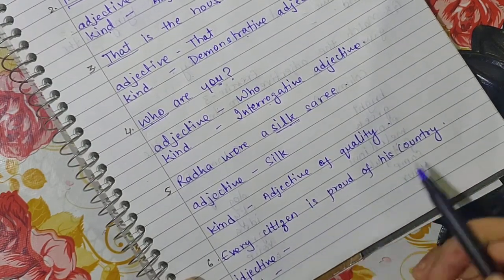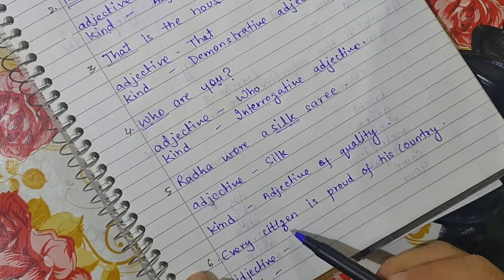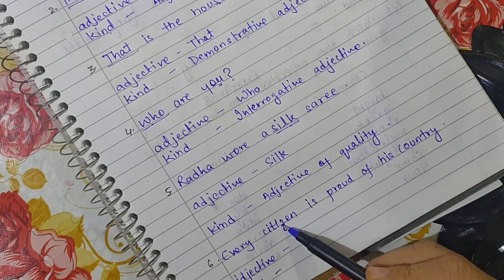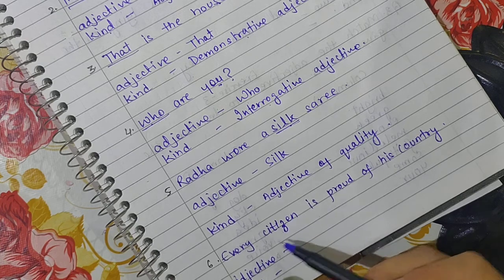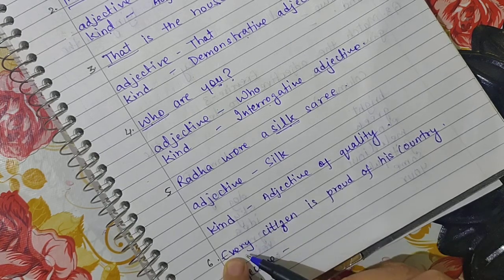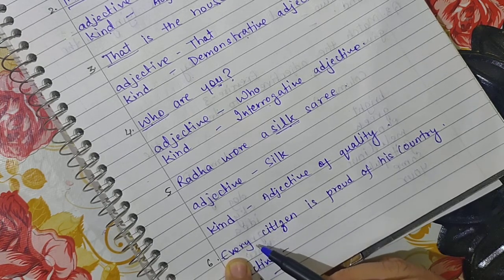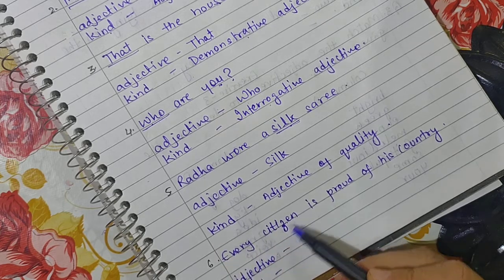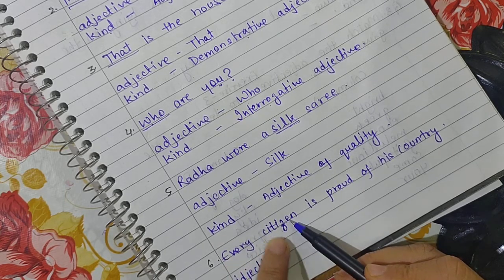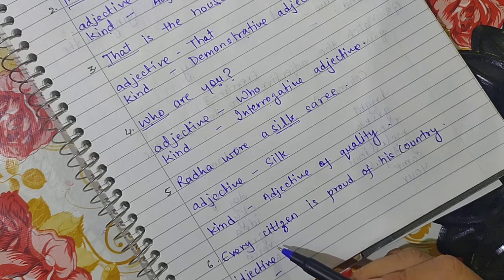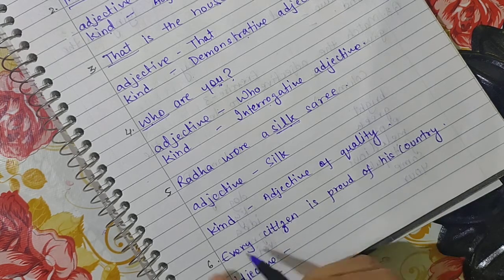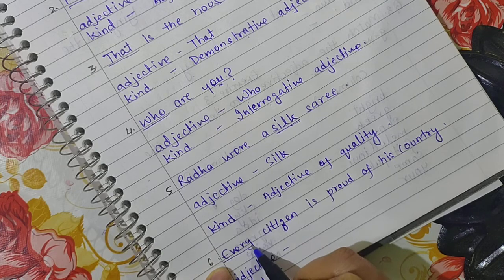Okay. Next is, every citizen is proud of his country. Now here the noun is country also and citizen also, but we are talking about citizen because the adjective is written before it. Now every citizen, all right, we are talking about every individual person of this country, so every is your adjective here.